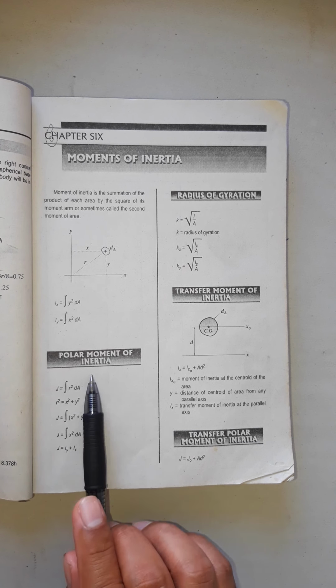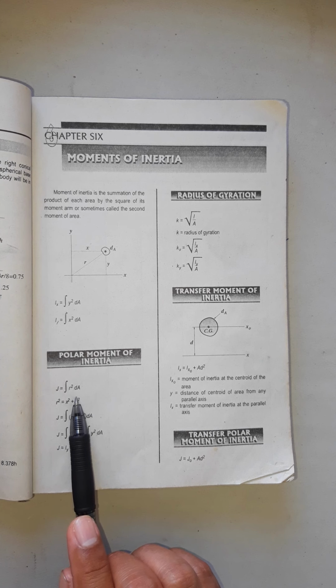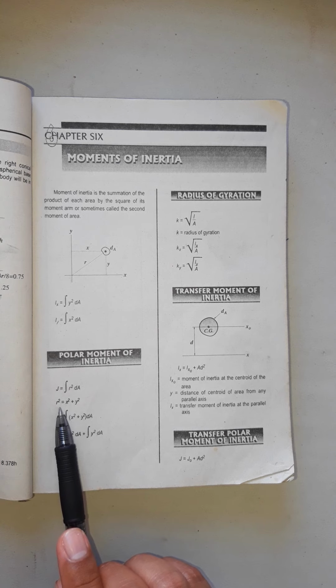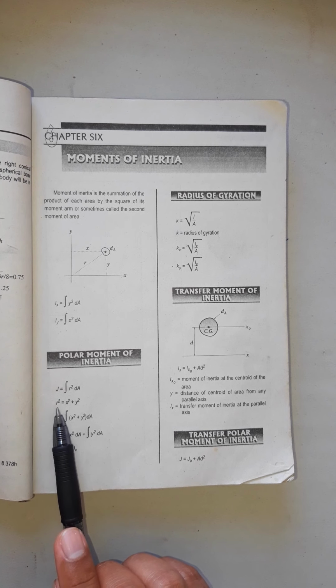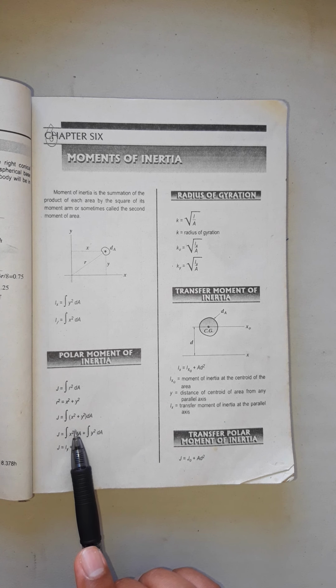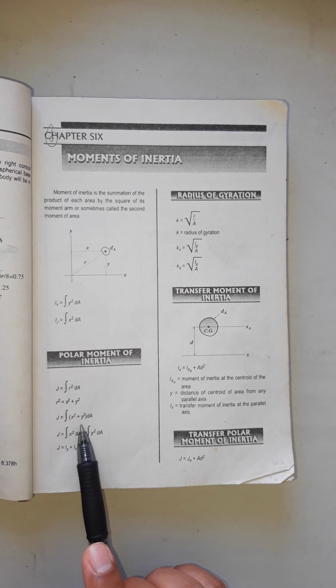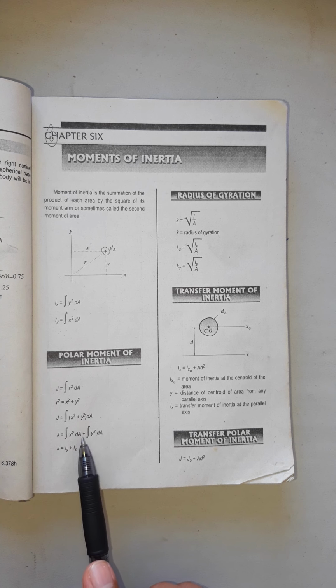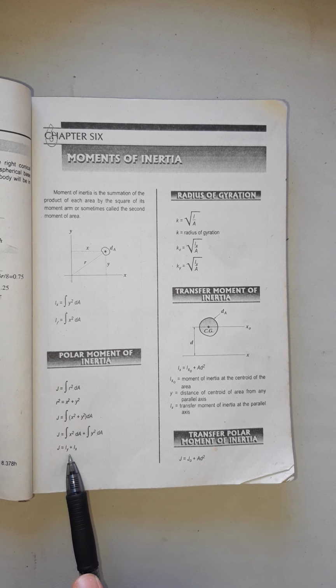And take note, for the polar moment of inertia, J is equal to the integral of r squared dA, wherein r squared represents the distance in polar coordinates. So J becomes, substituting the value for r, x squared plus y squared, and then we integrate, distributing the derivative of the area to each. So therefore J is equal to I sub y plus I sub x.